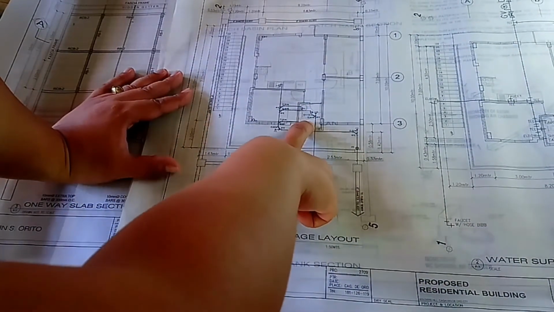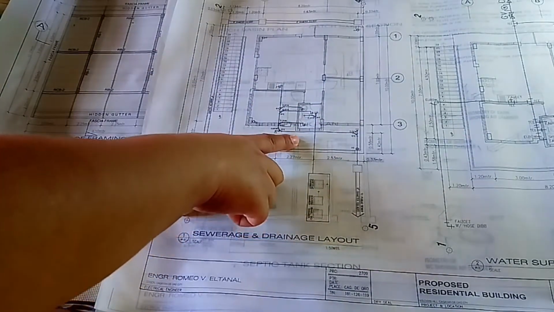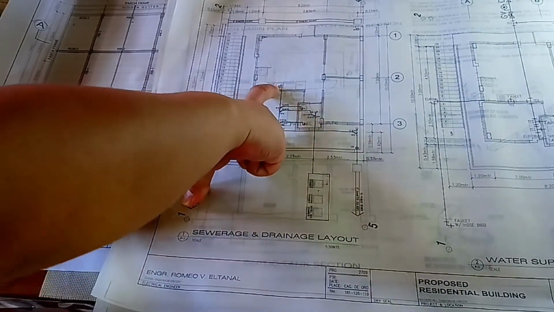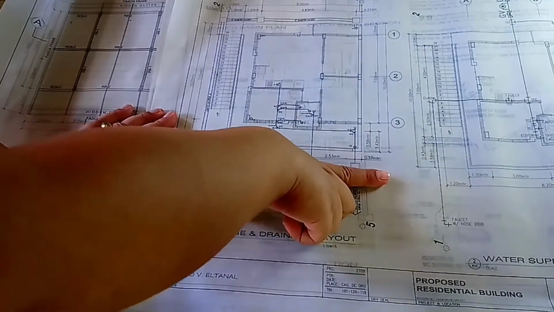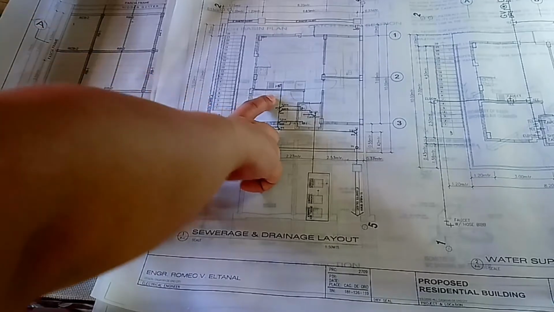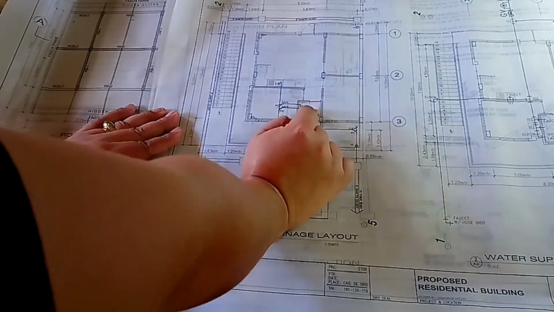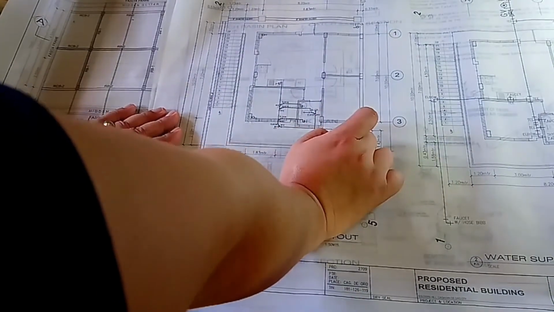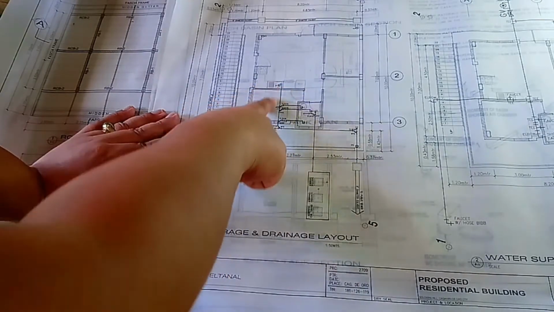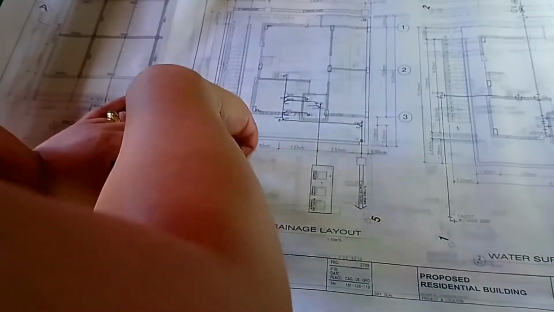Class, if you can observe, there's a separate line for your water closet and for the gray water. Wastewater from your kitchen sinks, lavatories, floor drains, and shower can be placed in the same system, the same system that collects water from your downspout.